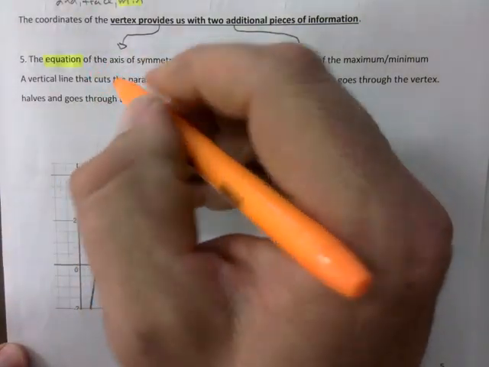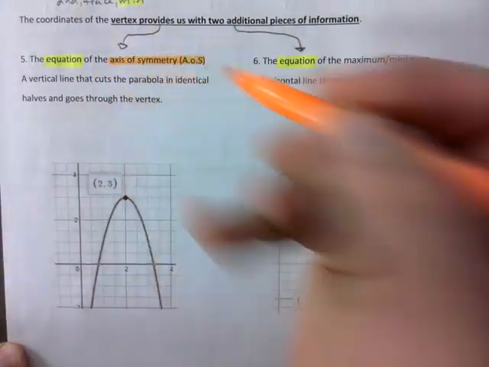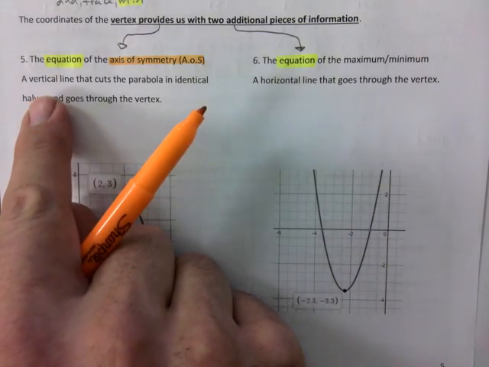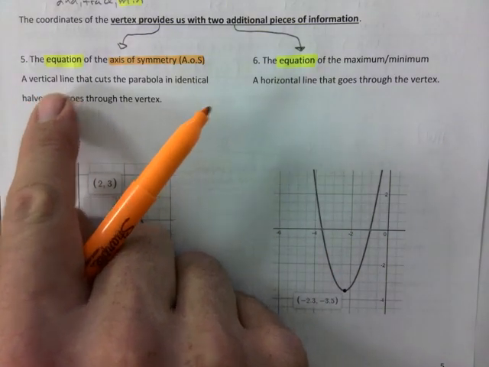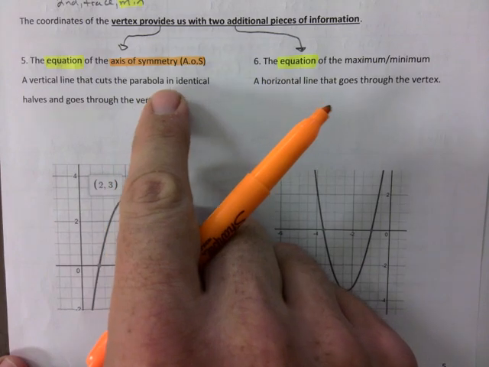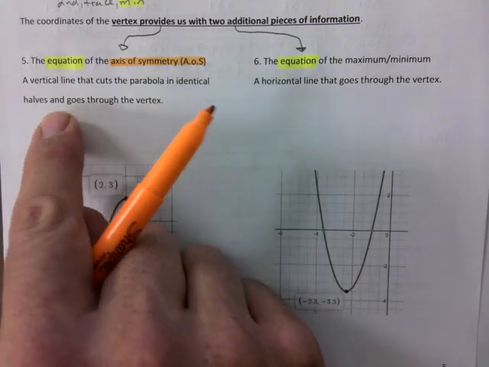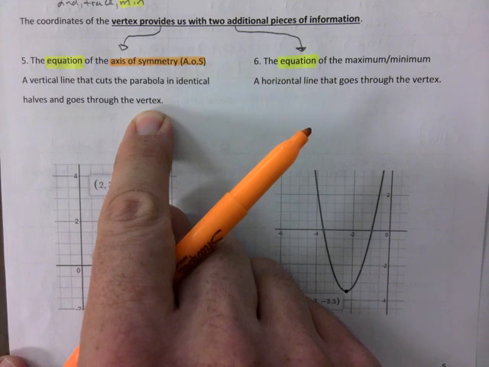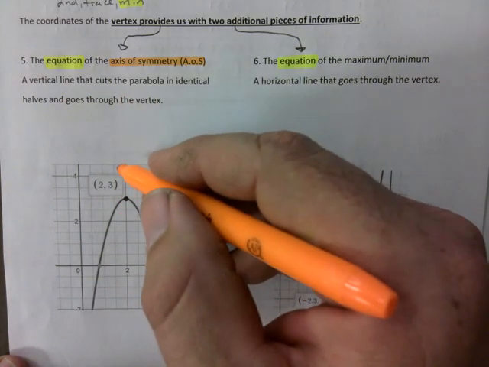So there's the axis of symmetry. From now on, we're going to call that AOS at times. It's a vertical line that cuts the parabola in identical halves and goes through the vertex. So this is what it would be in this particular case.